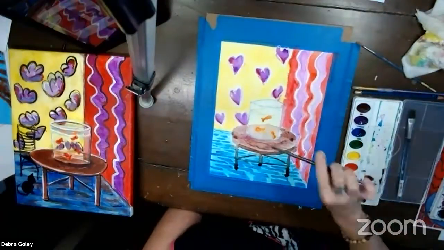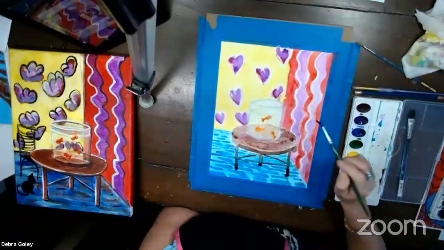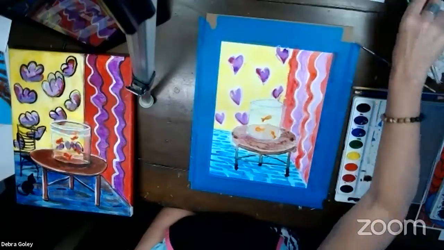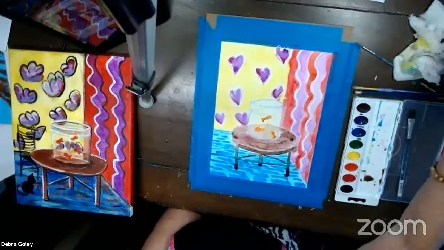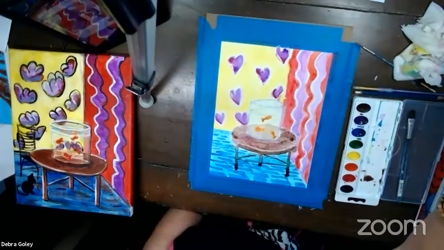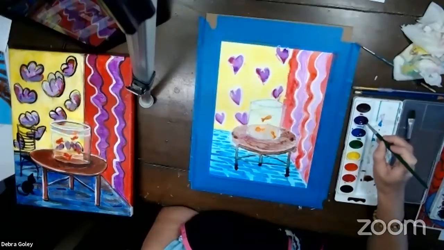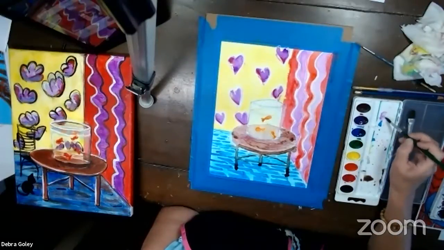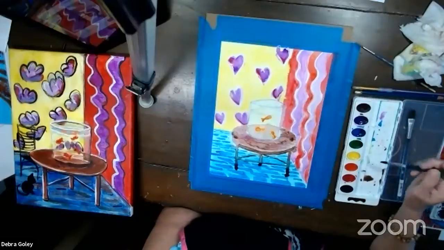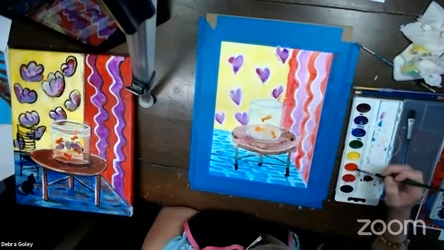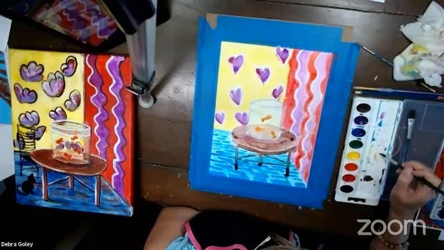Okay, I'm going to go back to Mr. Fishbowl because I want to give the fish a little shadow or movement so they don't just look like floating dead things. I don't know. They just don't look like they're moving or doing anything. So I love purple as a shadow. The opposite of orange is blue, if you got your color wheel out.